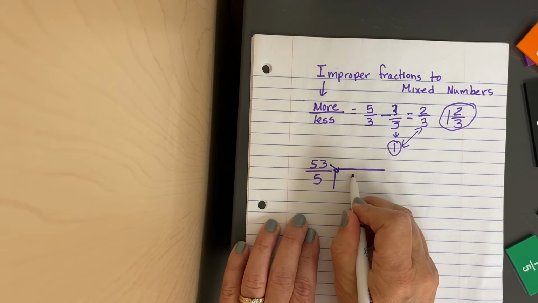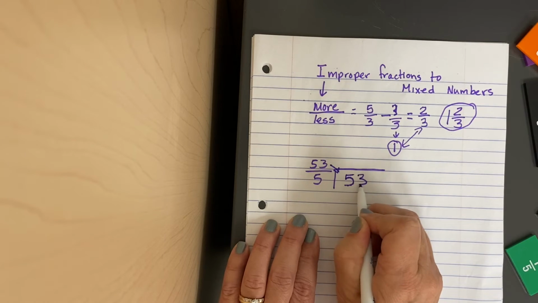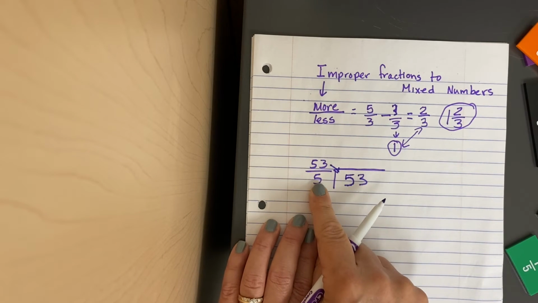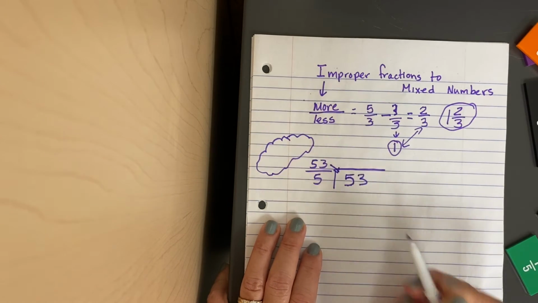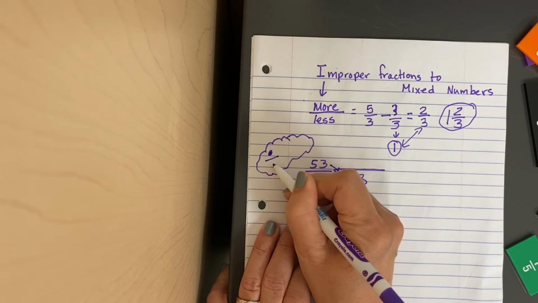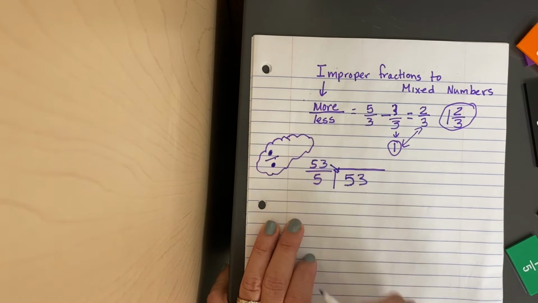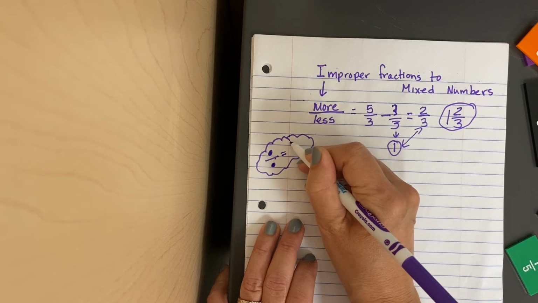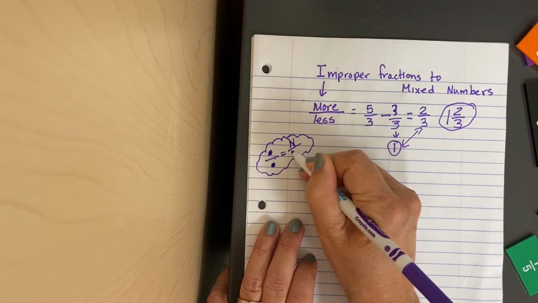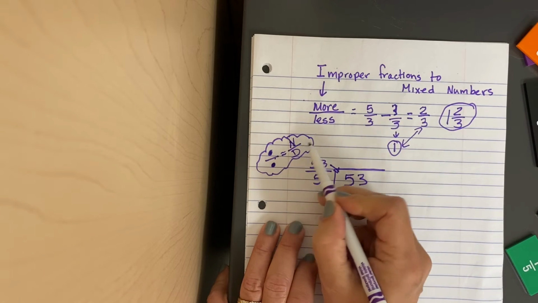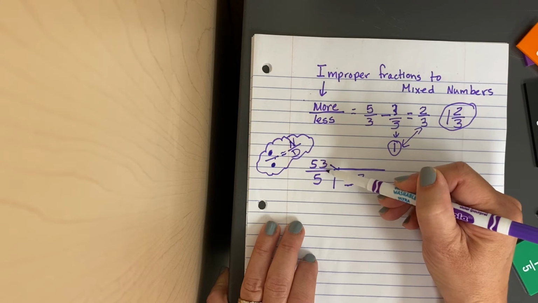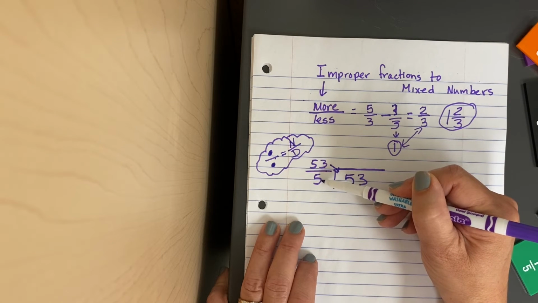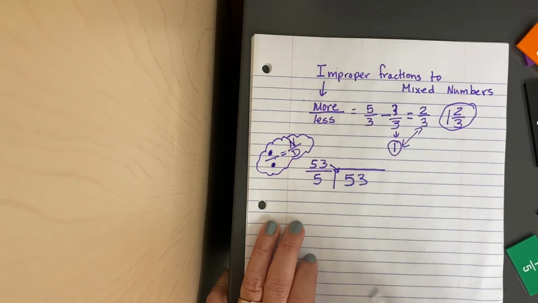Because I have a dividend of 53, I'm dividing 53 divided by 5. Another thought, let's put it in a thought bubble. Another thought is that I know a division sign has a dot, a line, and a dot. And I can remember that numerator divided by denominator. So a division problem is a fraction. A fraction is a division problem. So I read this problem as 53 divided by 5. It's just another perspective, and it's going to help us go from an improper fraction to a mixed number.